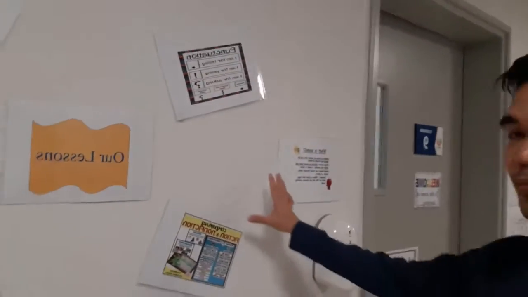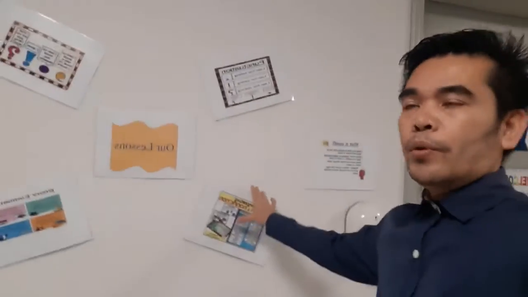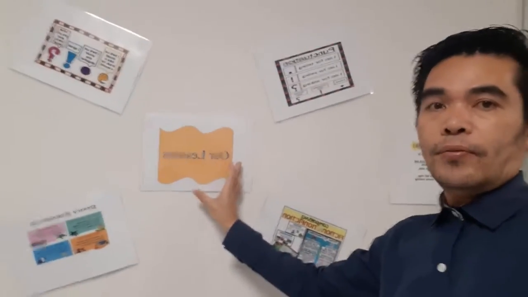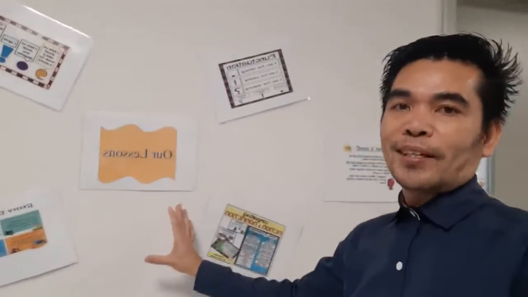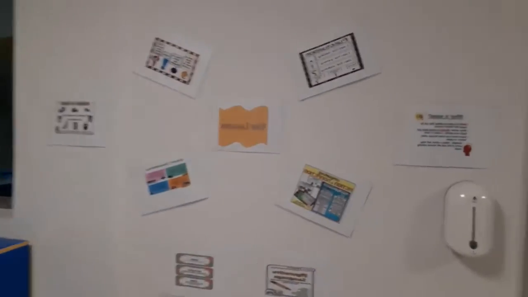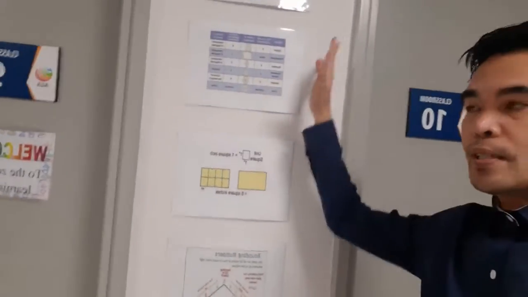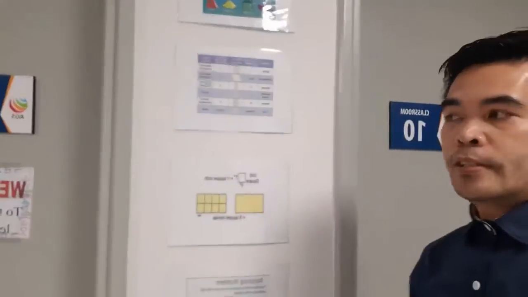Aside from our classroom display, we also have a display outside. These are the lessons in English that we have taken before the pandemic again. Then the science lesson that we have discussed before.